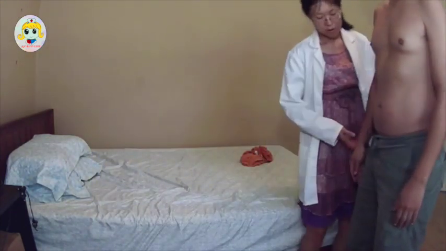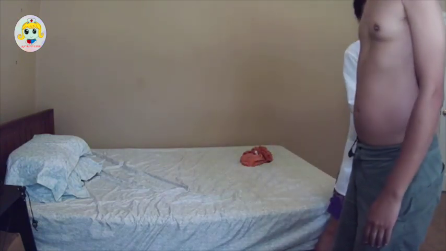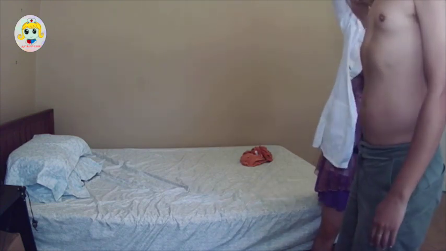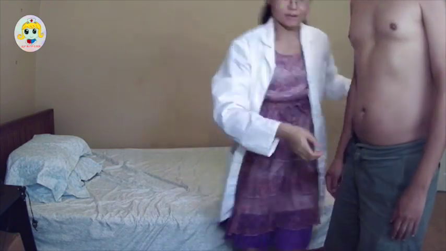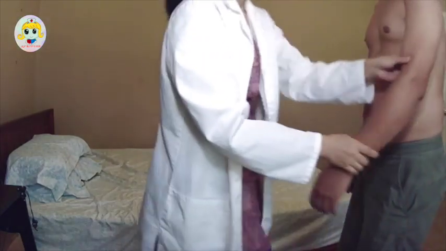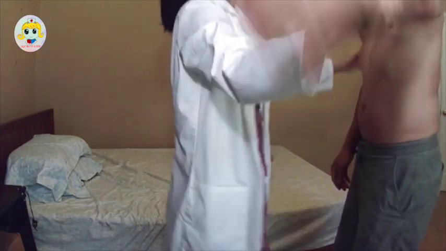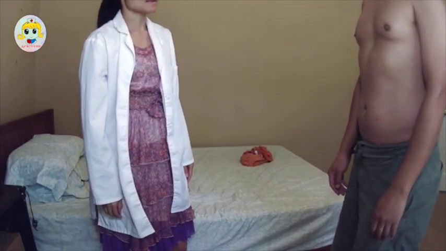I will do one arm at a time: forward, backward, external rotation, internal rotation, adduction, abduction. The other side: forward, backward, adduction, abduction, external rotation, internal rotation. Okay. The shoulder active and passive range of motion are intact.